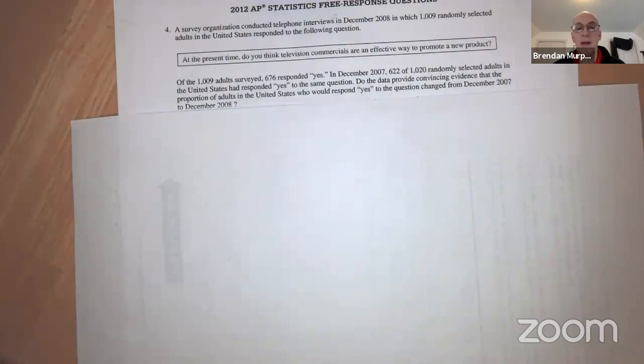Do the data provide convincing evidence that the proportion of adults in the United States who would respond yes to the question changed from December 2007 to 2008? So again, I think I know where we're going, but I'm going to ask my students these four questions. Does this feel like a hypothesis test or a confidence interval? Feeling more hypothesis test: convincing evidence, or convincing statistical evidence. Probably a hypothesis test.